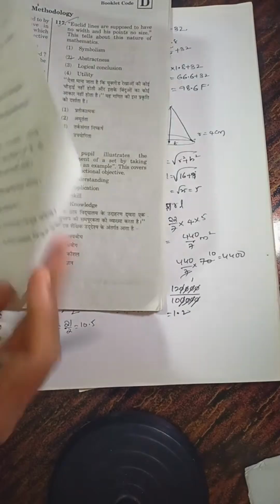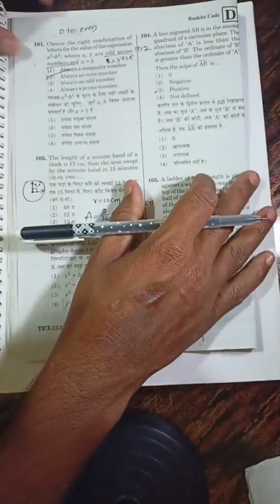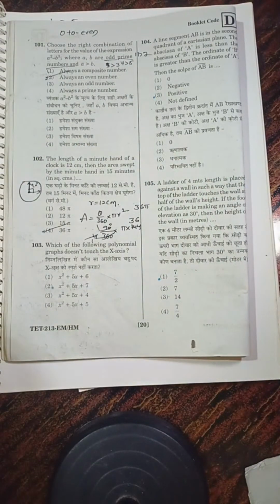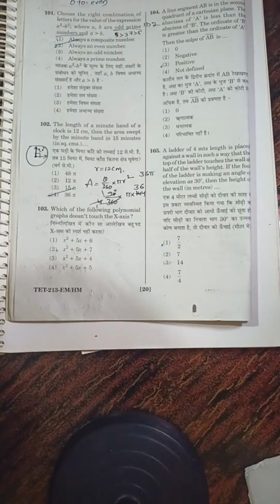Now question number 104. I am just going to read the questions and give the answers. See question number 103. Which of the following polynomial graphs does not touch the x-axis?